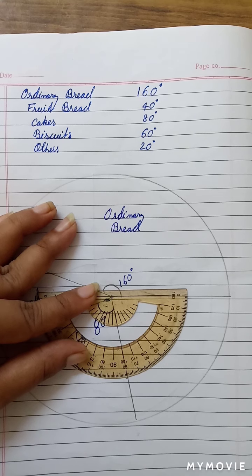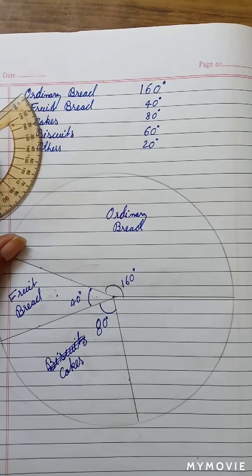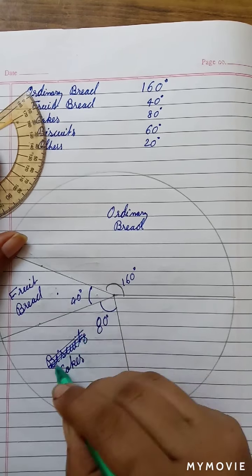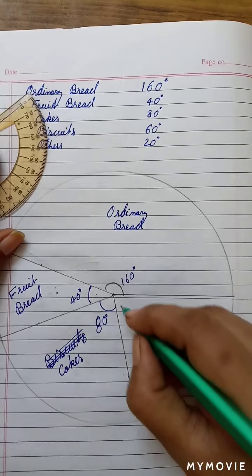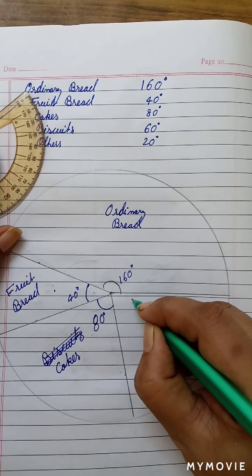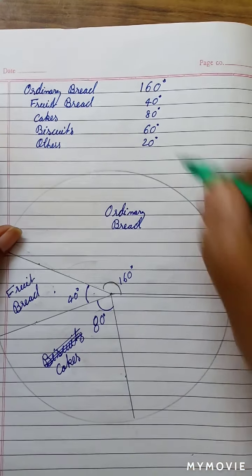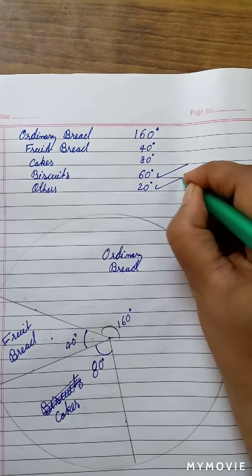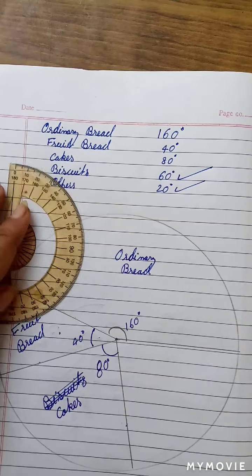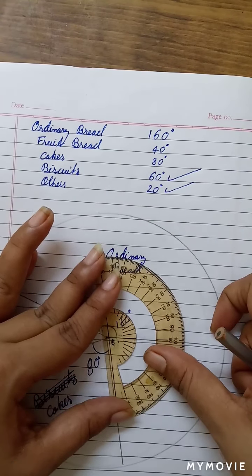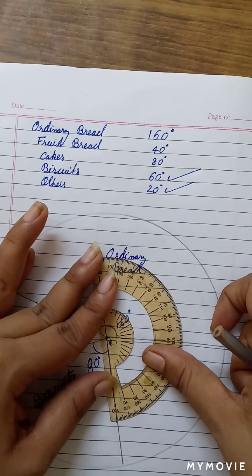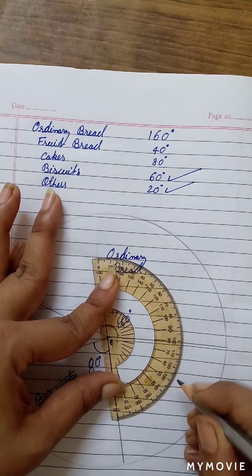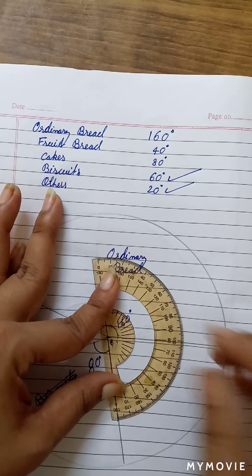And the remaining sector that we have not yet constructed is the sector meant for cakes. It was 80 degrees. I'm sorry about that. So the remaining sector is 80 degrees, and we will use this sector. The remaining part that is left behind is this and this. So let's construct an angle of 60 degrees. The same way we did it last time.